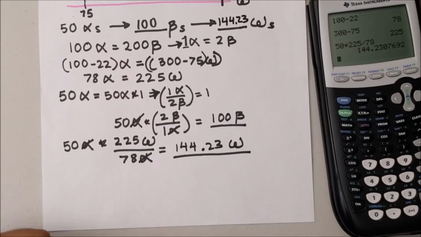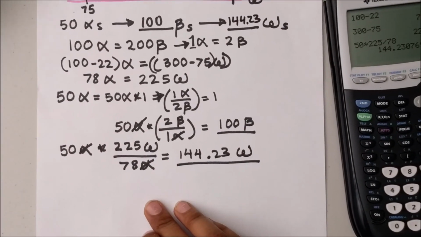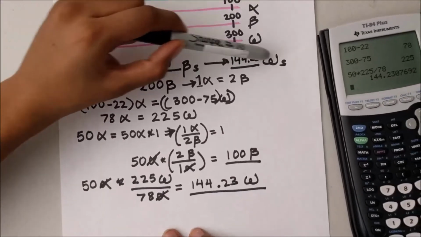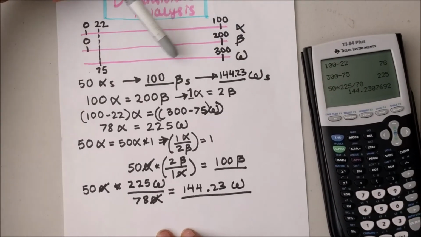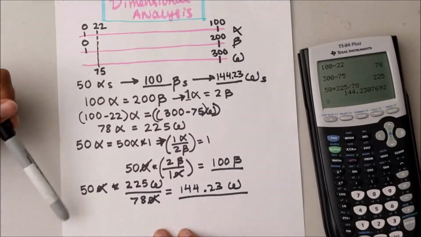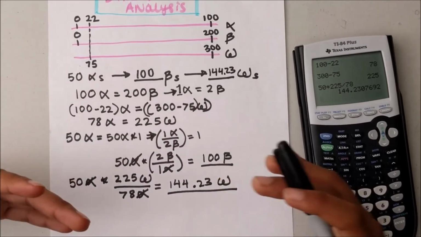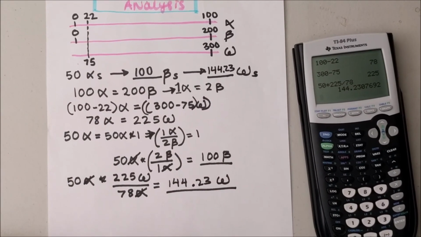So in this problem, we explored how dimensional analysis can help us convert these lengths into different units, from alphas to betas and alphas to omegas. And I hope this video really helped deepen your understanding of dimensional analysis.